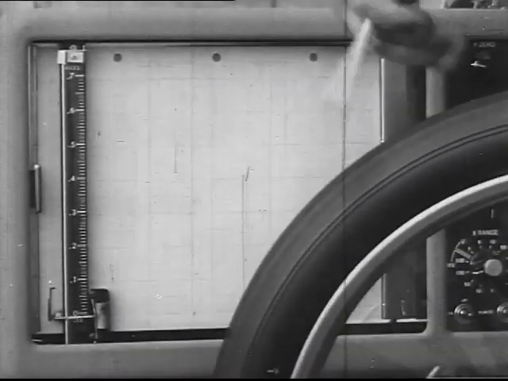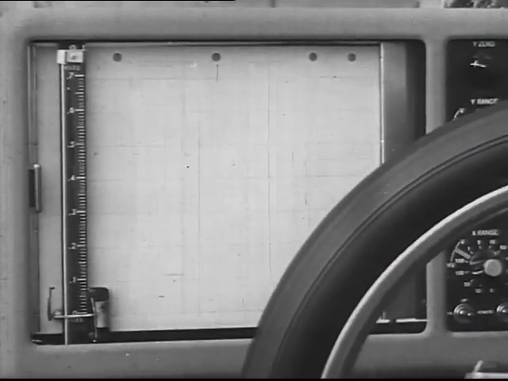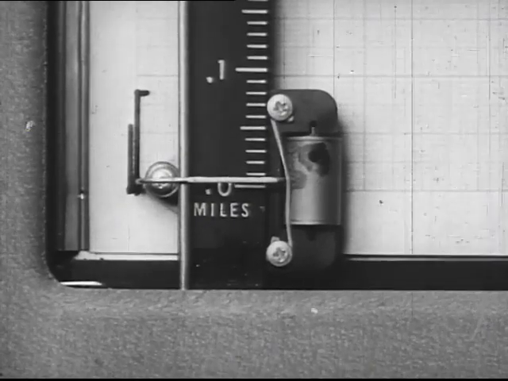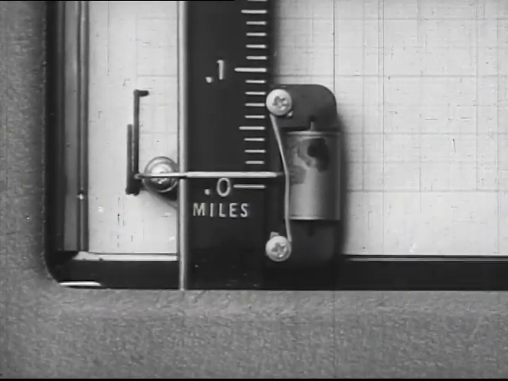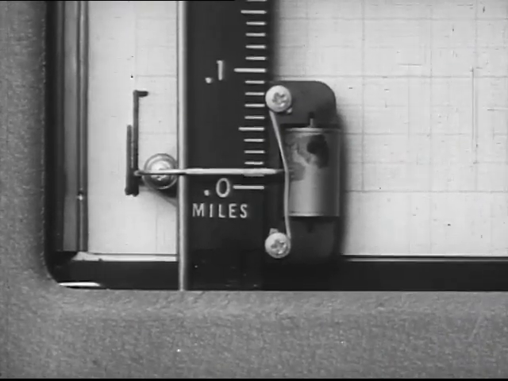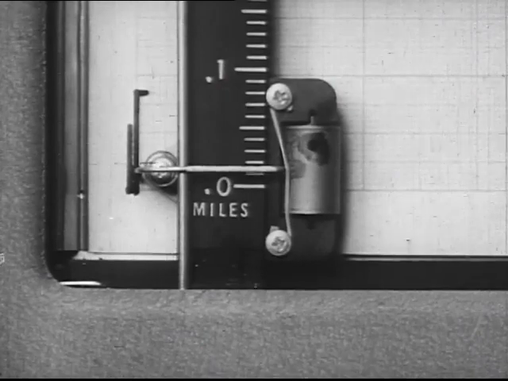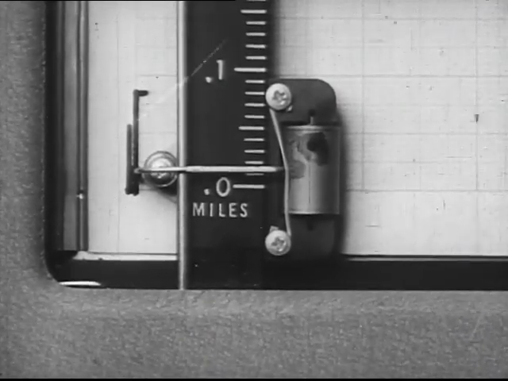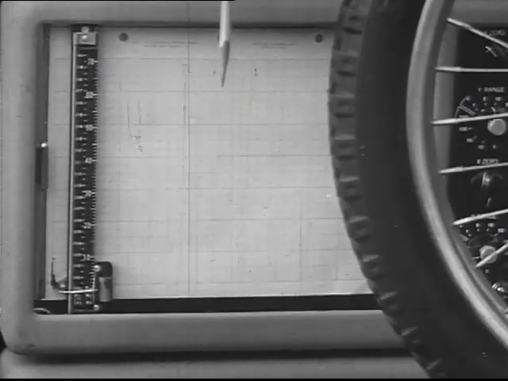Now notice what happens when I begin to rotate the wheel. If you watch carefully, you'll notice that the meter slowly rises. Of course, it doesn't go very far. It takes about 100 turns of the wheel to go a tenth of a mile. And now the wheel has stopped and the meter holds its reading, just like the odometer in a car, which registers miles. Now let's look at the speedometer, which is this one here.